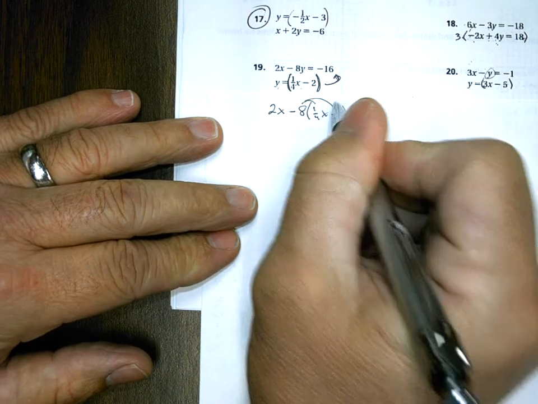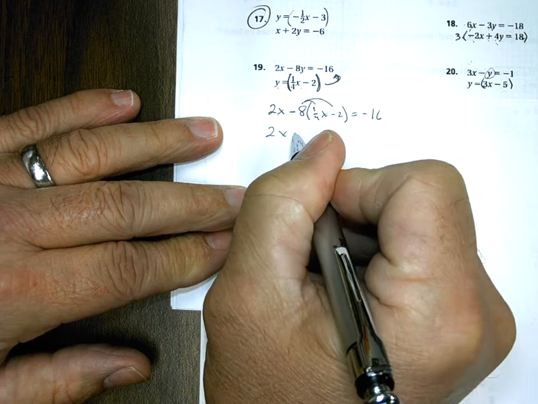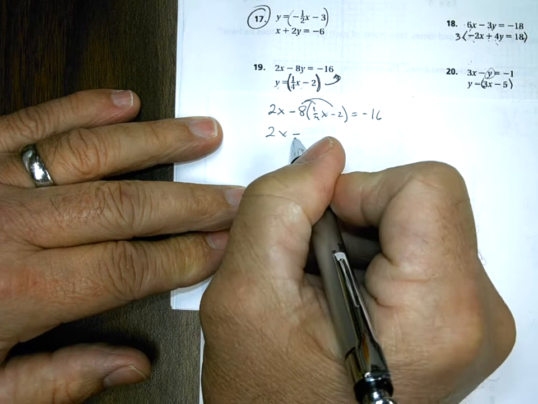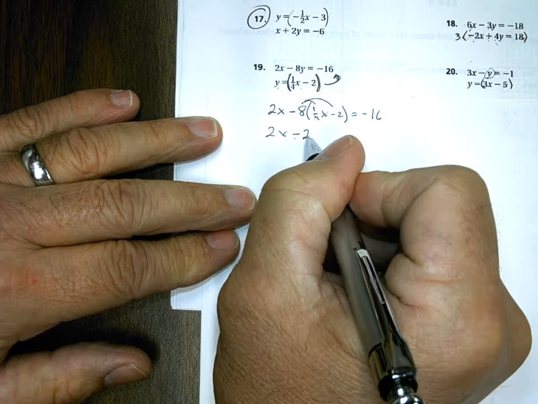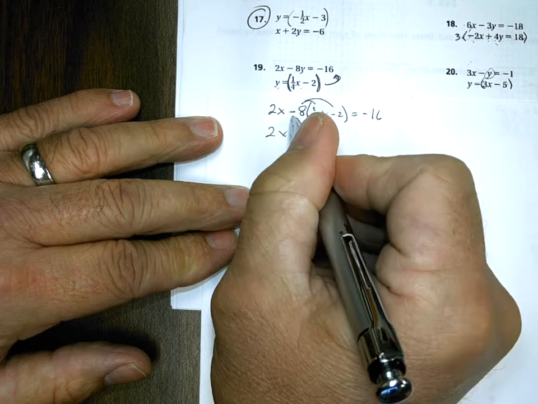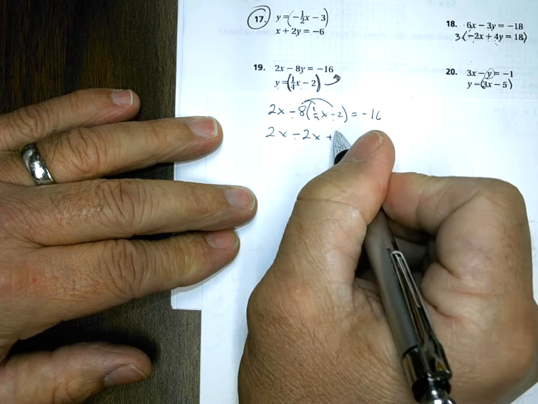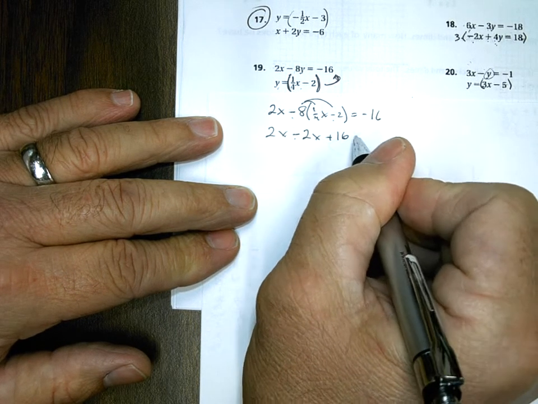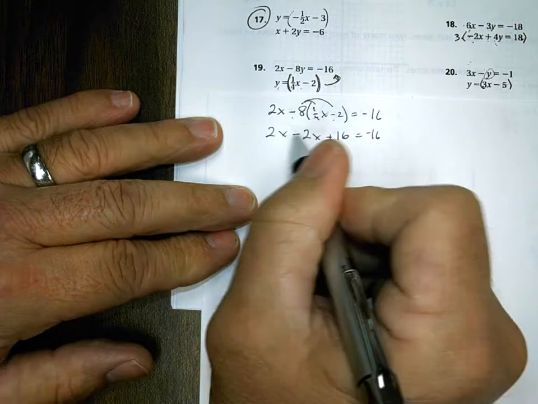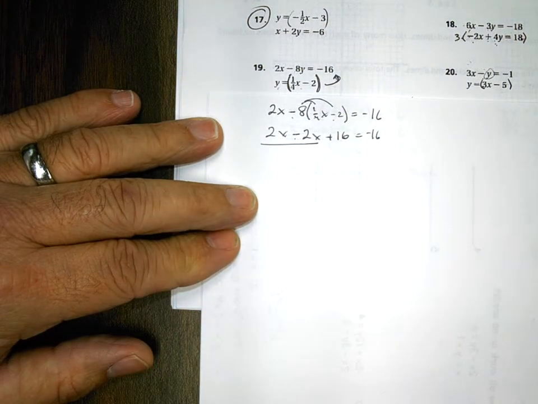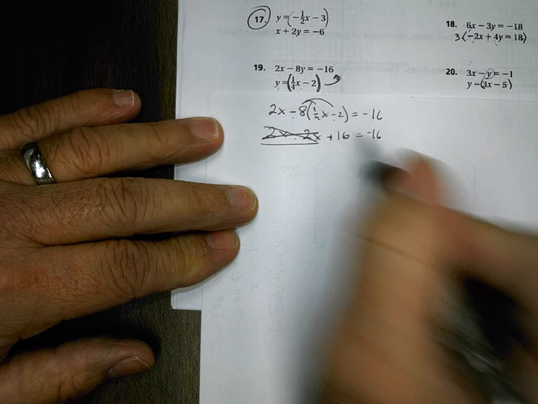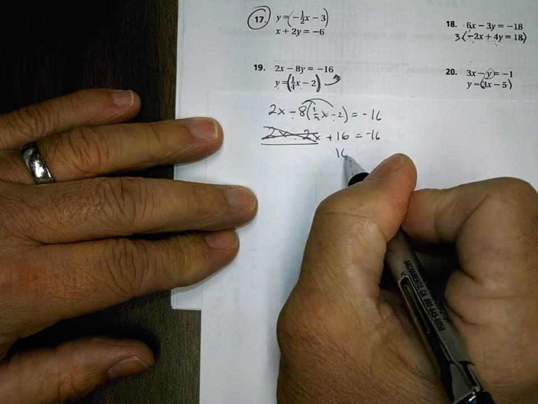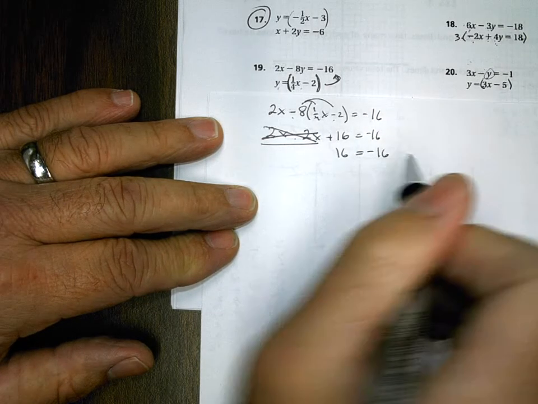I now have to distribute, so I get 2x. Now a negative times a positive is a negative. 8 times 1/4 is 2x. Negative 8 times negative 2 is positive 16 equals negative 16. Combining like terms, 2x minus 2x is 0. They cancel each other out, and we just end up with 16 equals negative 16.